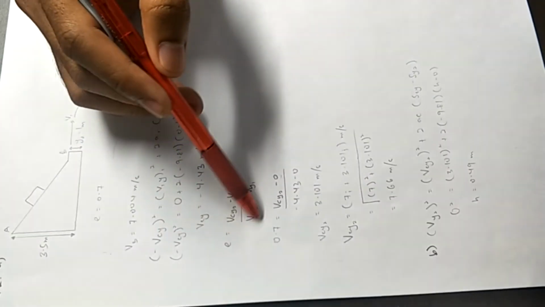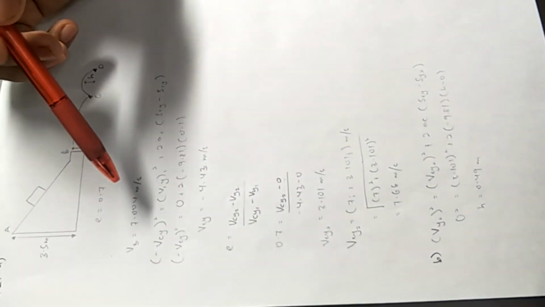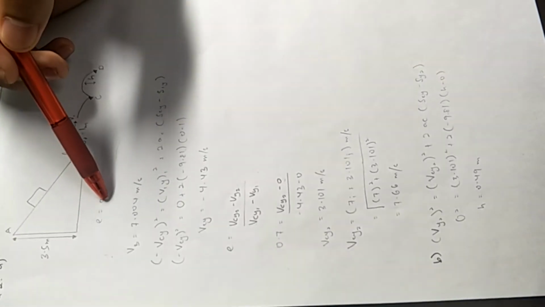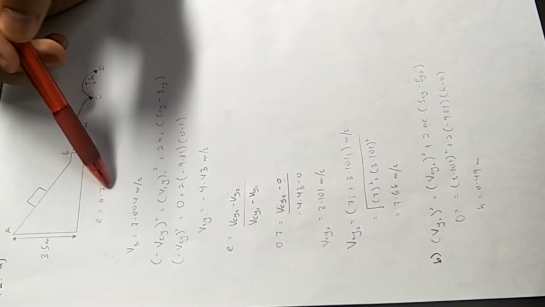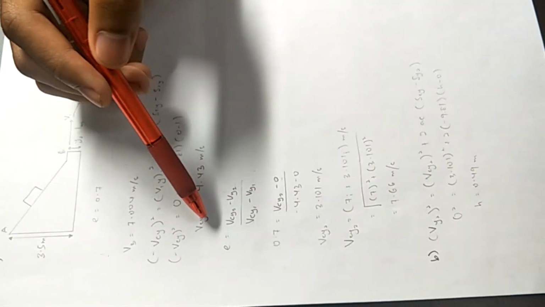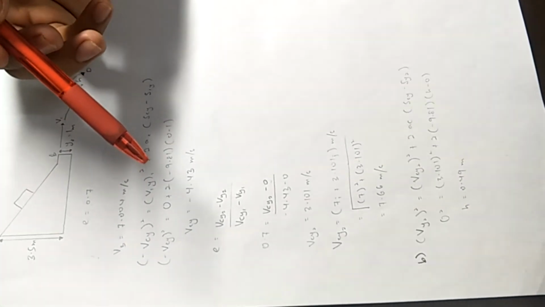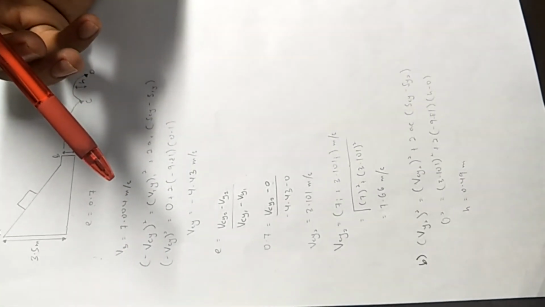From this equation, the coefficient of restitution is 0.7 as given in the question. We apply the coefficient of restitution in the y direction to determine the velocity of the object after it rebounds from the ground.